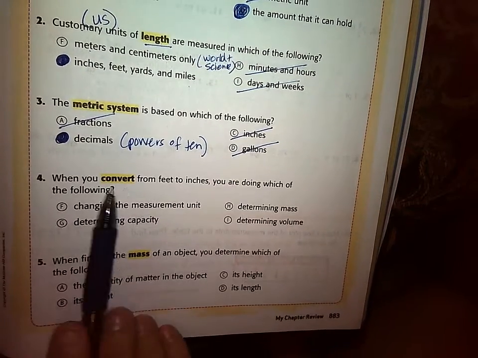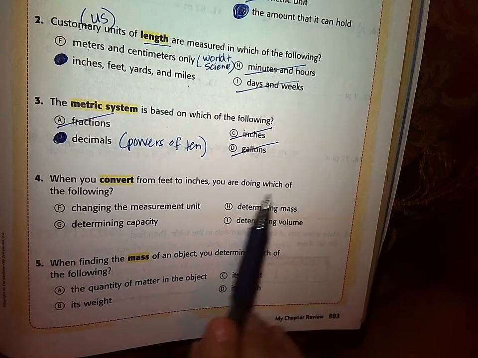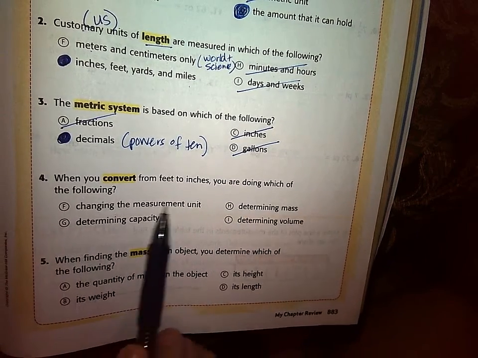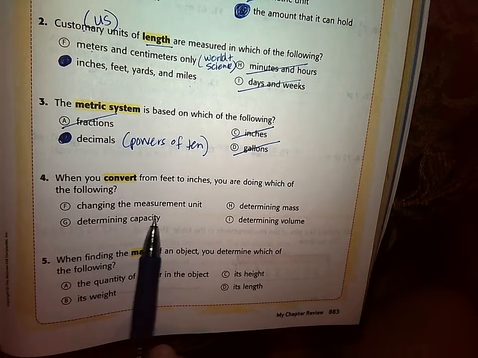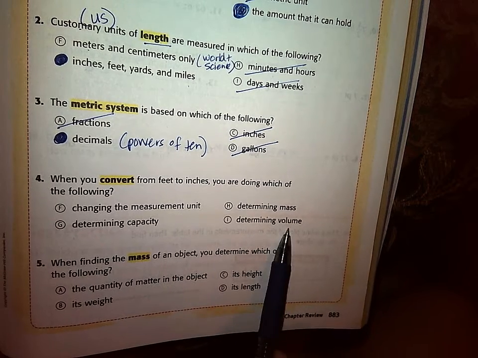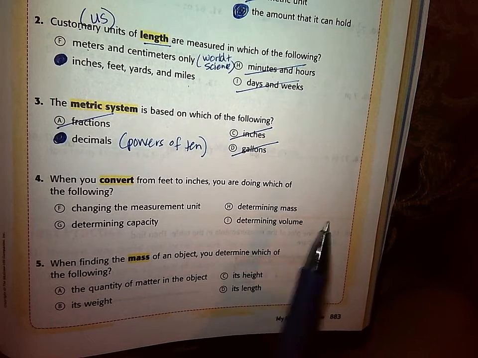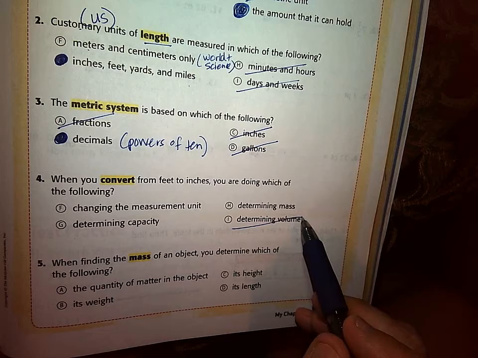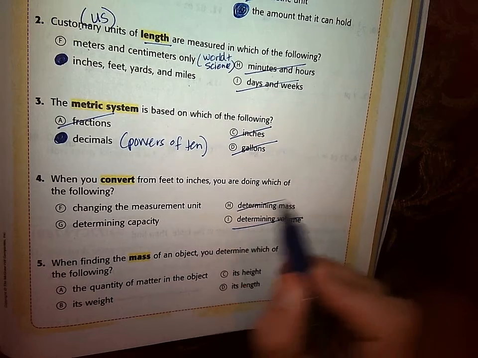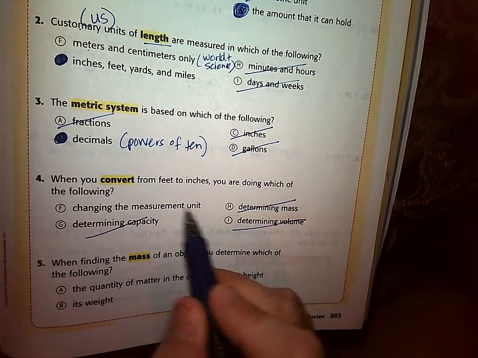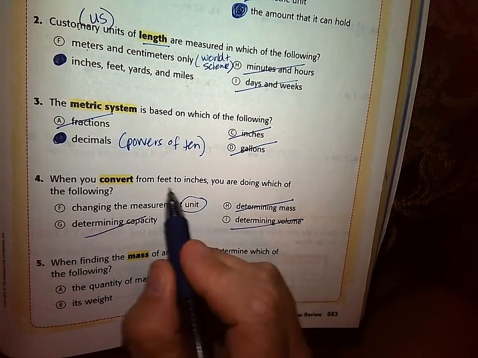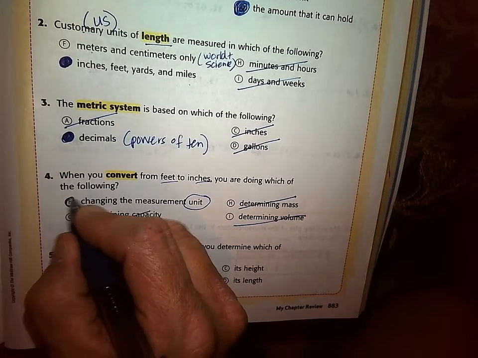When you convert from feet to inches, you're doing which of the following? You're changing the unit, determining capacity, determining mass, or determining volume. Well, we're not talking about volume, we're talking about inches to feet. We're not talking about mass, we're not talking about capacity. We're changing the unit. We're changing from feet to inches, so we're doing F.